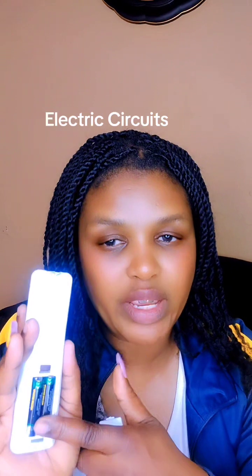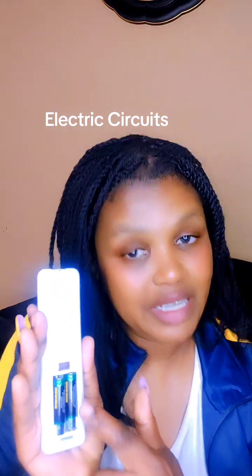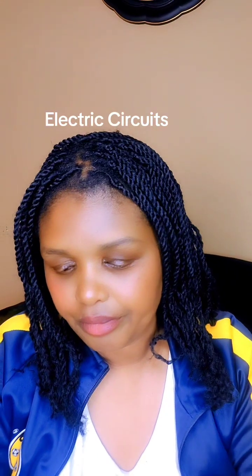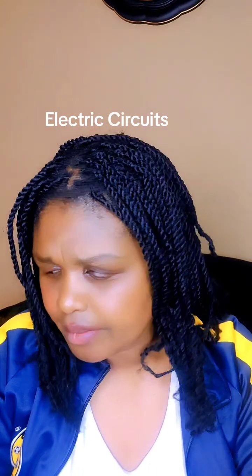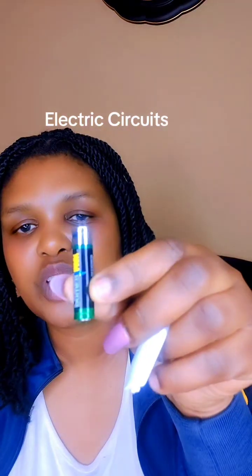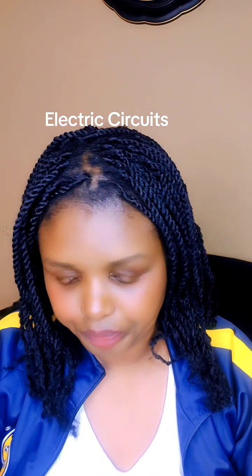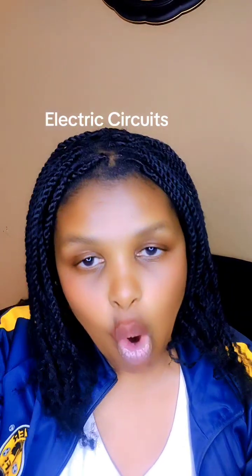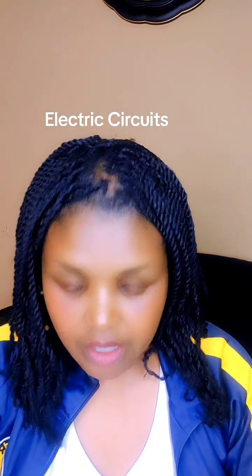For this remote to work, it has stored electrons inside. When you look at it, it has a positive charge and a negative charge. One is a cell, two or more is a battery. Meaning that this is a battery now.